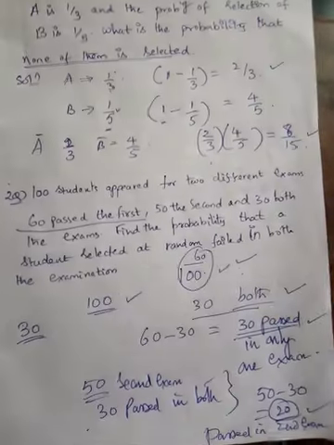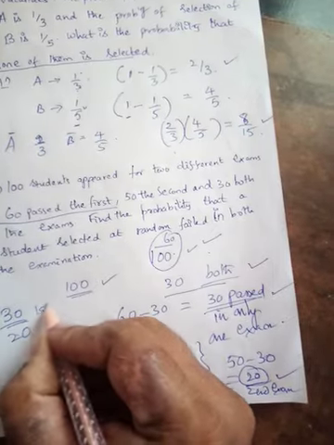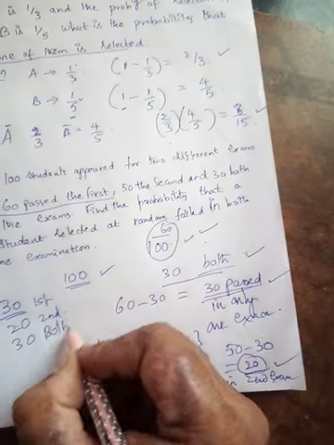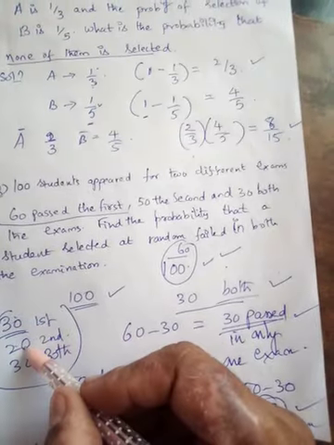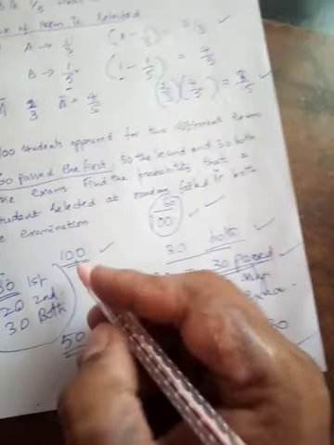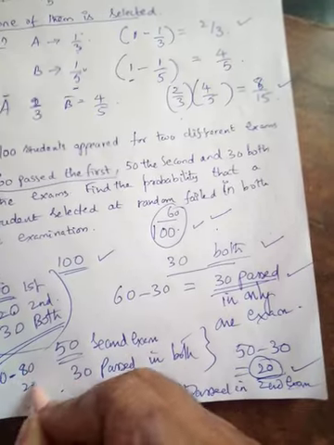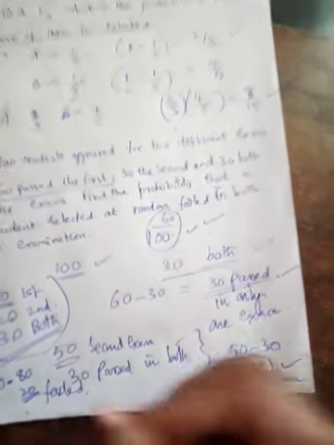There are three cases. 30 passed in the first exam, 20 passed in the second exam, 30 passed in both exams. So total 30 plus 20, 50, 50 plus 30, 80 students passed. So 100 minus 80, 20 are the students who failed in both the exams.